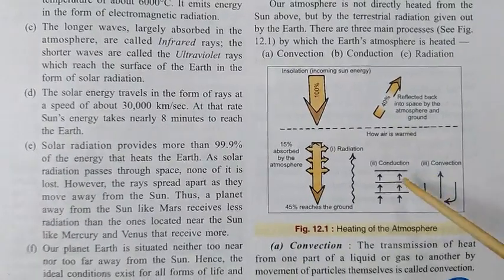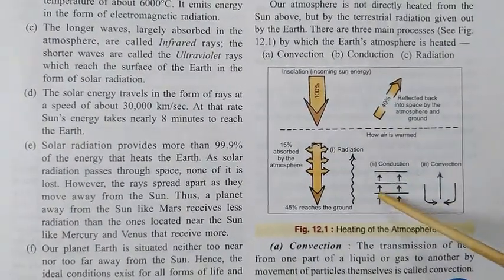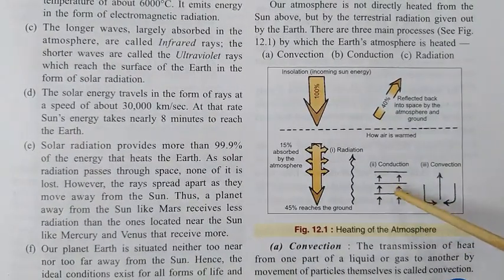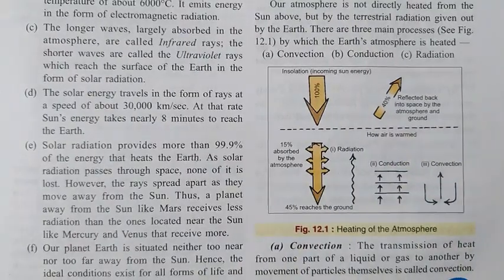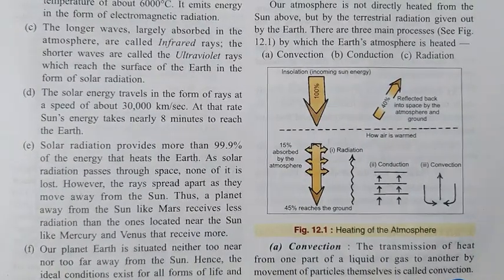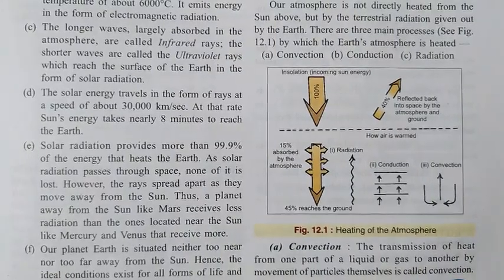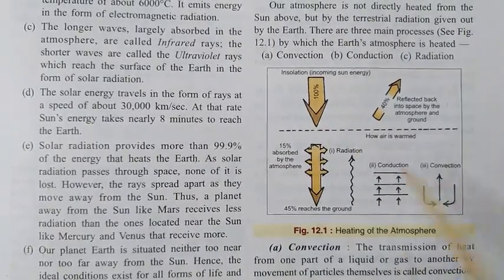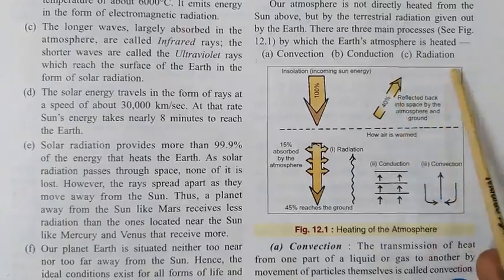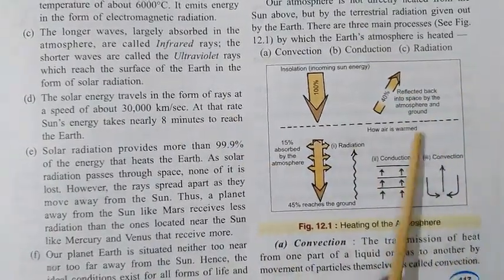After that, the heat is transferred from one layer to another, and this is conduction. I have already explained this whole thing in the previous chapter. So by these three processes, convection, conduction and radiation, the atmosphere gets heated.